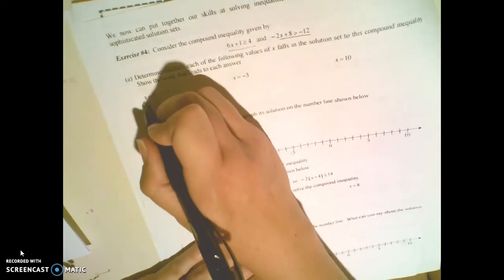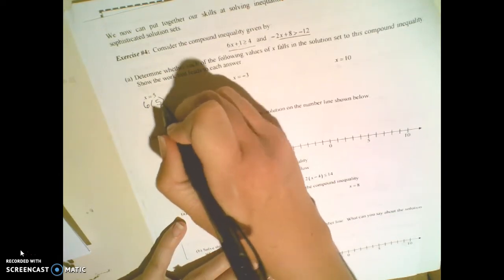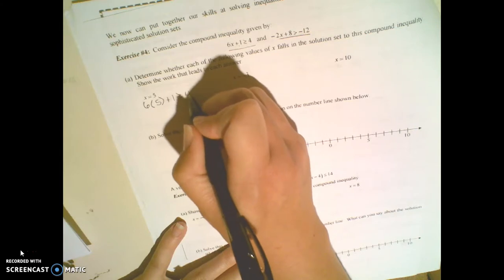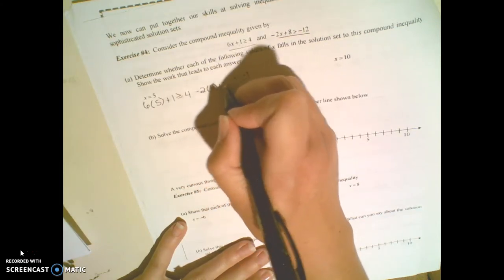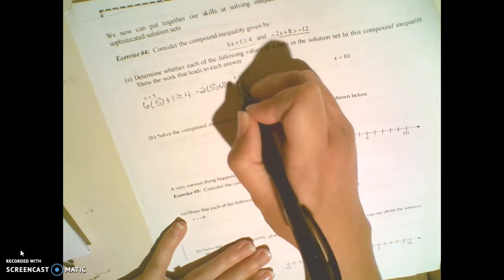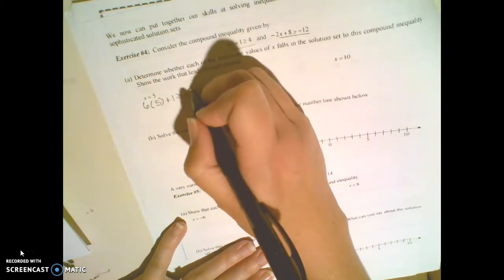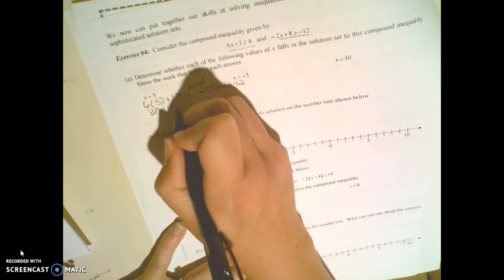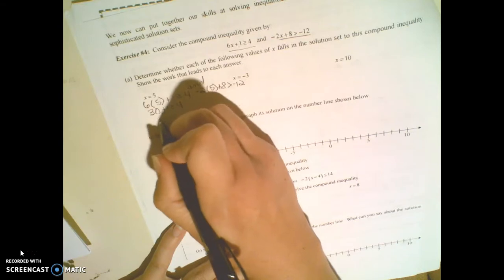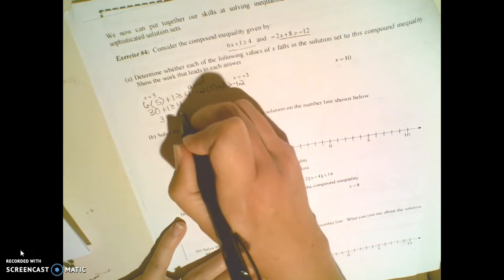So on this one, we've got 6 times 5 plus 1 is greater than or equal to 4, and -2 times 5 plus 8 is greater than -12, and we want and on this. So this is 30 plus 1 is greater than or equal to 4, and 31 is greater than or equal to 4.